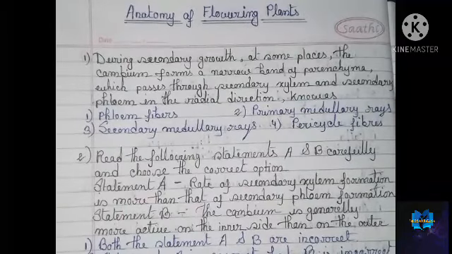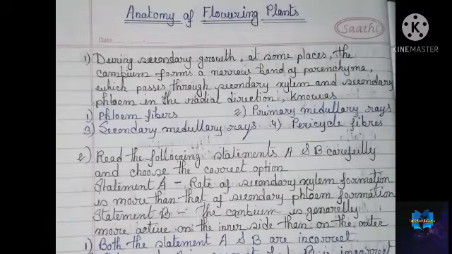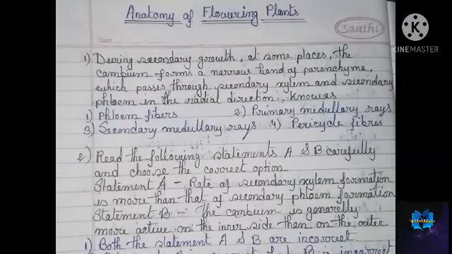After the activation of the cambium, the inner side gets more activated and keeps producing more xylem, and towards the periphery the phloem is formed. So from the secondary xylem towards the secondary phloem, there is a radial band which is parenchymatous, and that we call the secondary medullary rays.